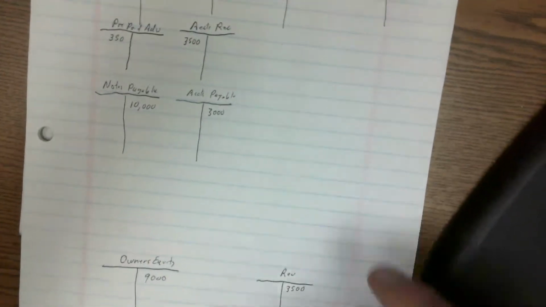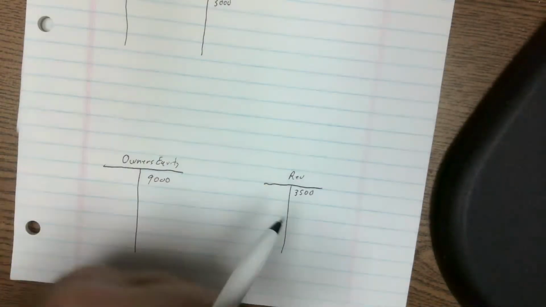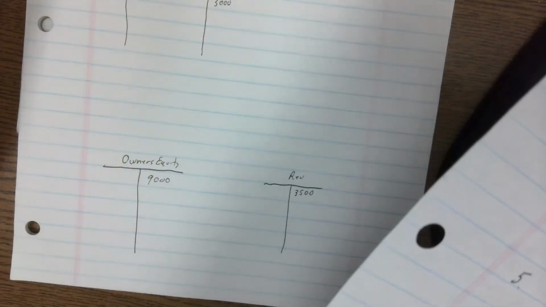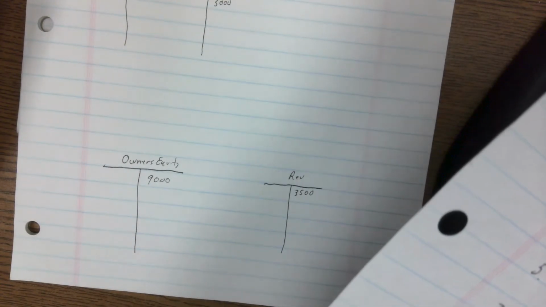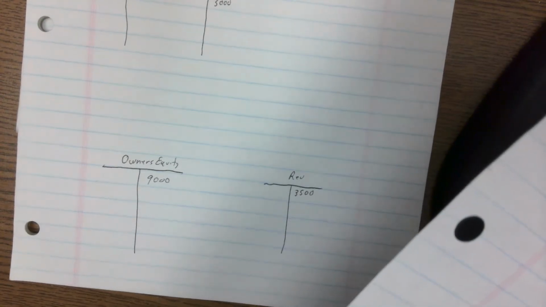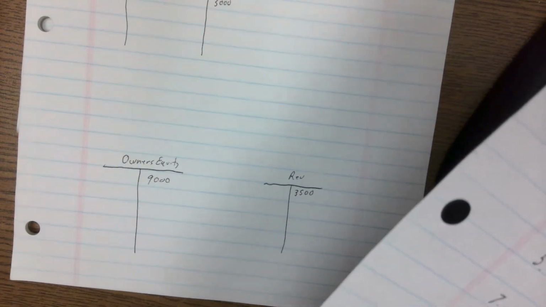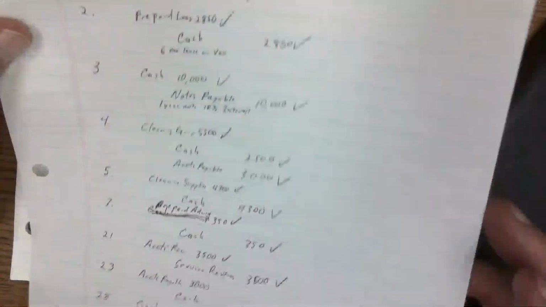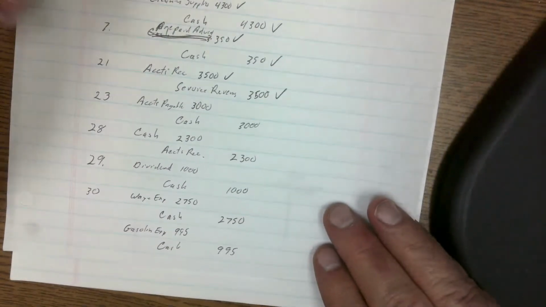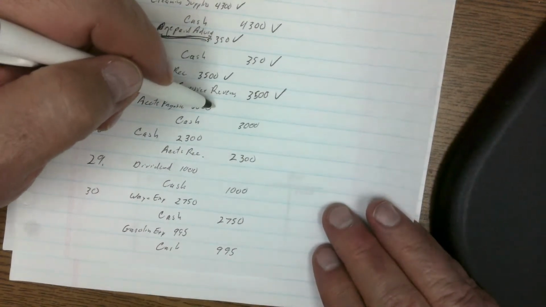See the revenue there. There we go. So I set it up down here because revenues and expenses are what's called a temporal account, meaning that they close out at the end of the period. That's a temporal account that is an owner's equity account. Okay. So then we recorded the accounts payable.